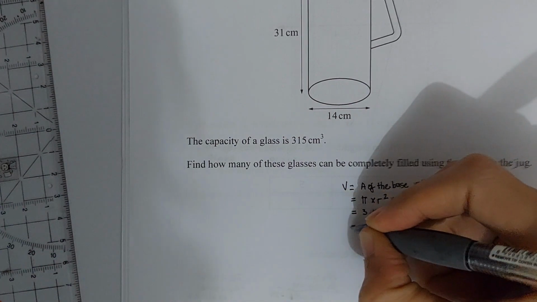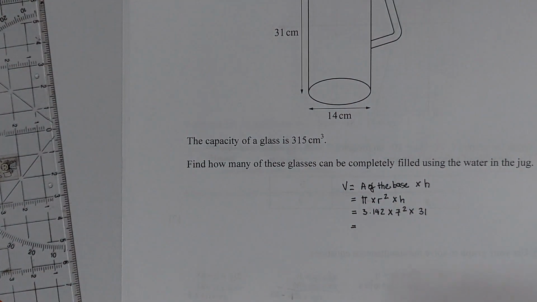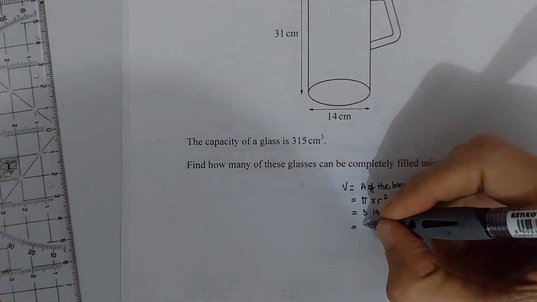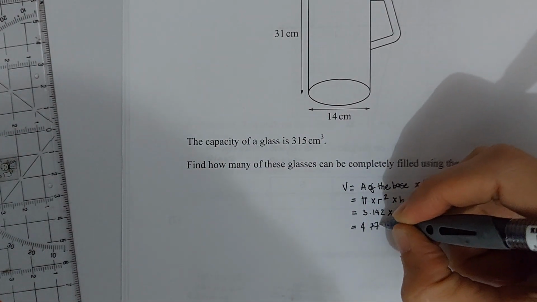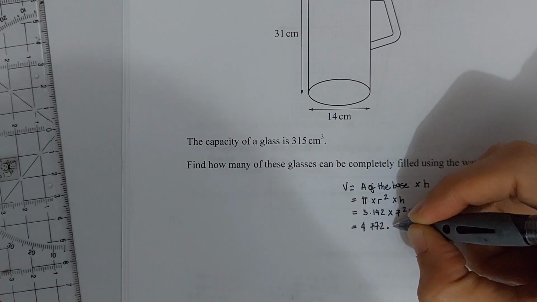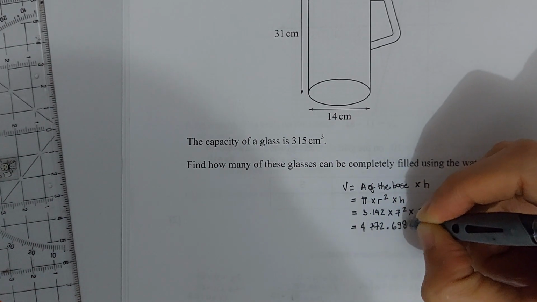So basically, the volume of the cylinder will be 3.142 times 49, which is 7 times 7, and then you times it again with 31, which will give you 4,772.698.